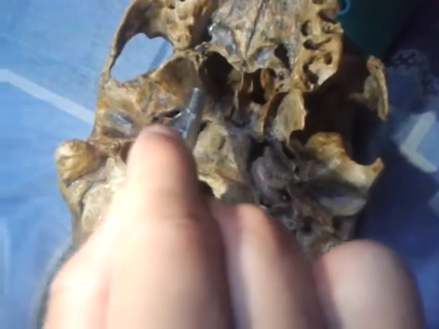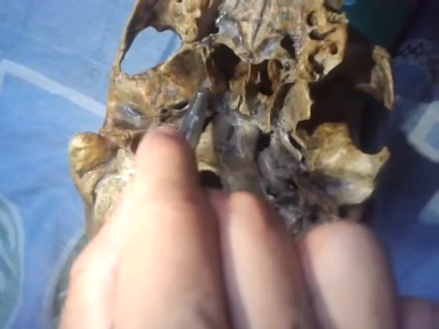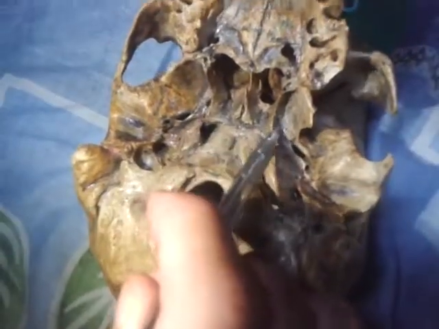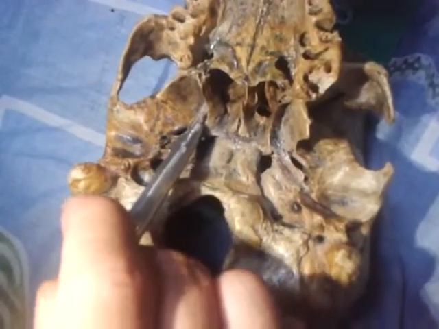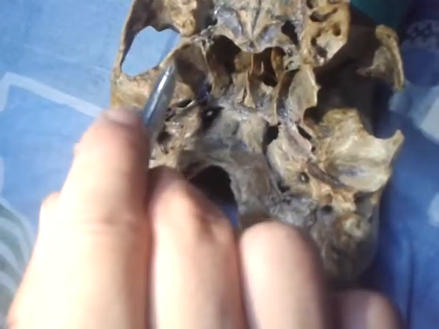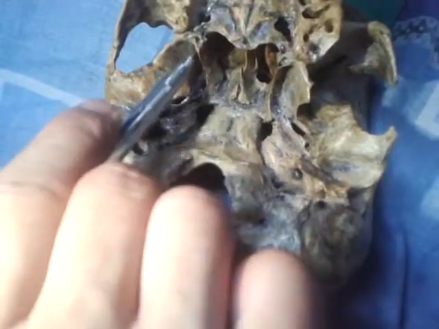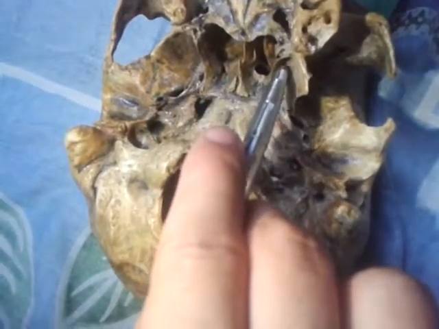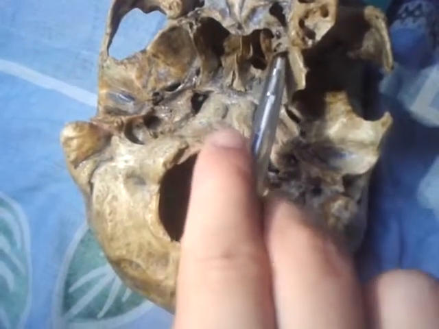Or if we follow it superiorly, it divides, forming the scaphoid fossa. So you see, this is the scaphoid fossa. This one and this one. This is the scaphoid fossa. More in between the medial and lateral pterygoid plates, this is called the pterygoid fossa. So you see the pterygoid fossa.